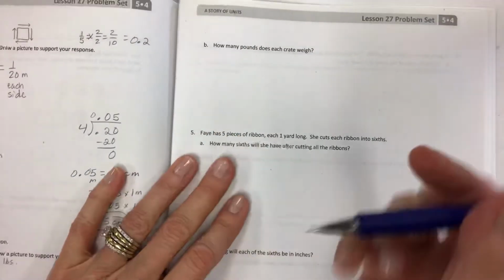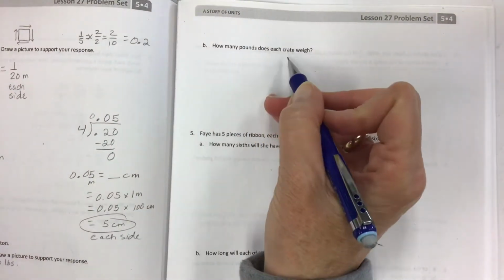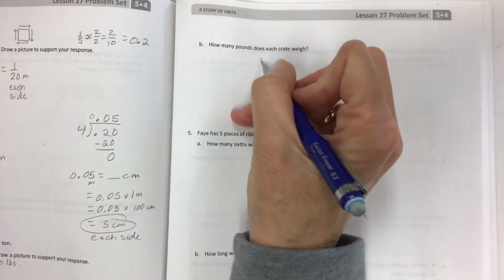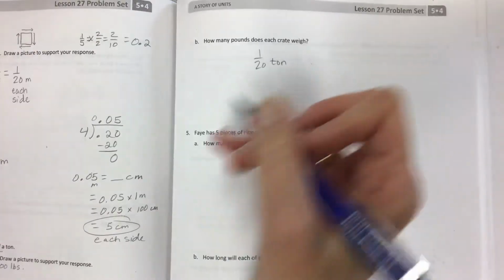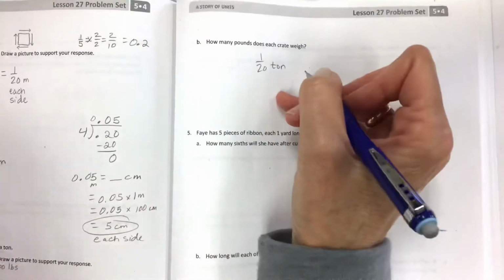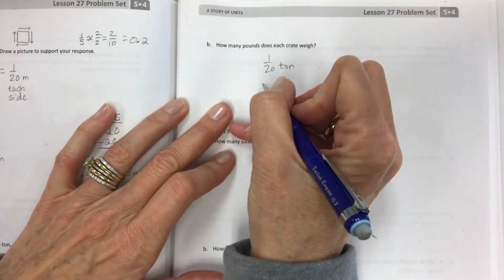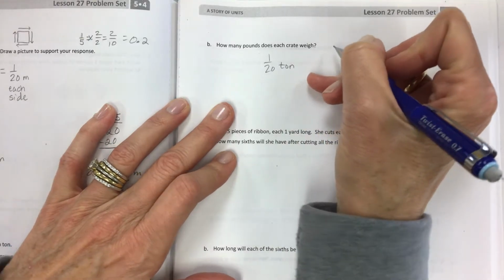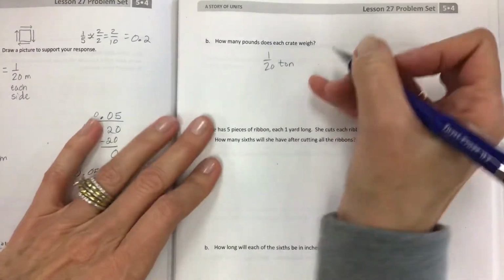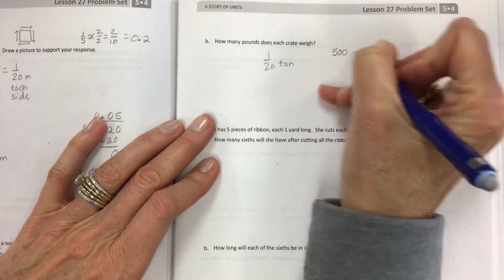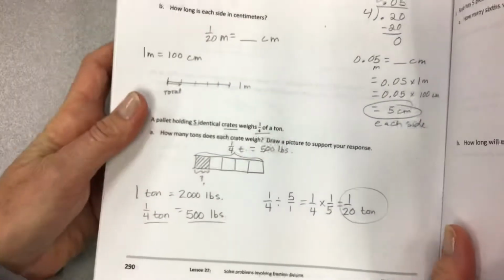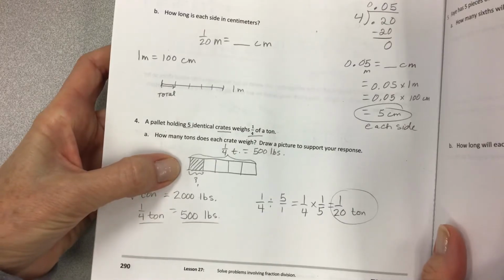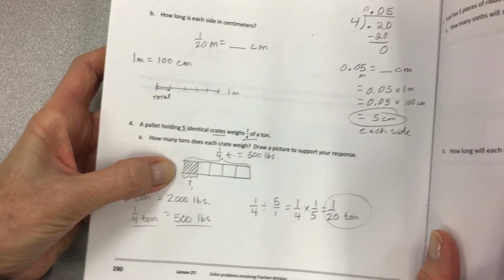But let's kind of move it over. I'll float back and forth if I need to. How many pounds does each crate weigh? So I'm going to take our 1/20 of a ton, and we're really going to get 500 pounds, which is our converted amount. 1/4 of a ton equals 500 pounds.